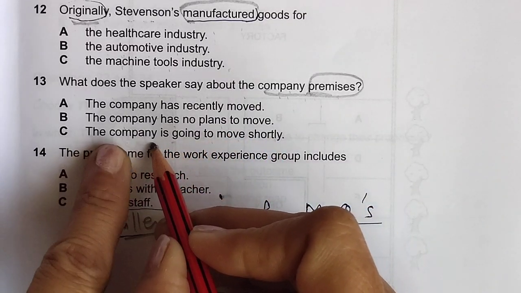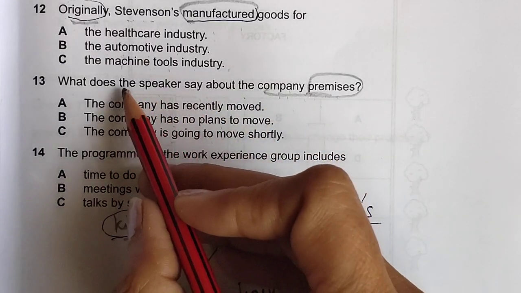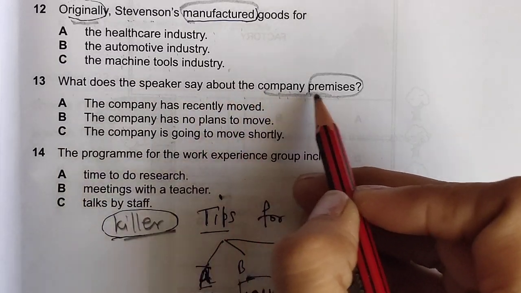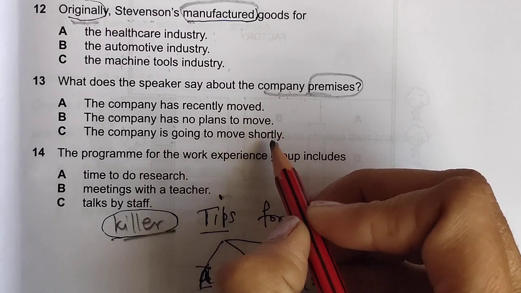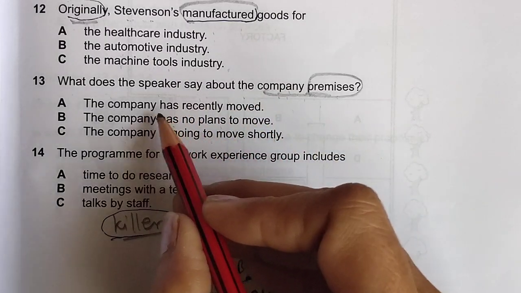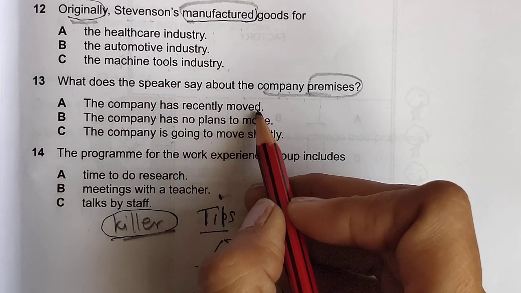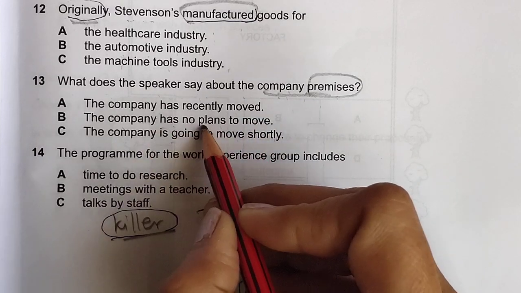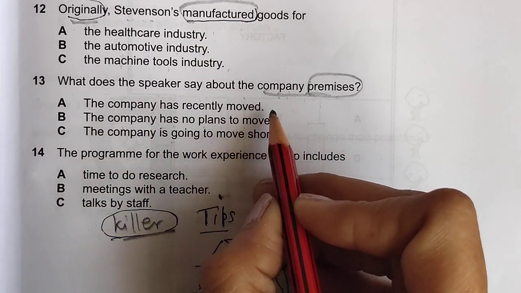If he is talking about the future, that would not be the answer. If he is talking about recently moved, that is also not the answer. So maybe this is the answer, but you need to focus on the statement of what the speaker is saying.